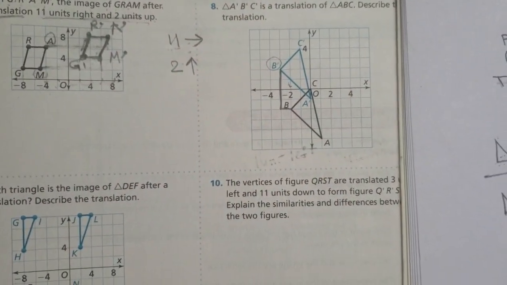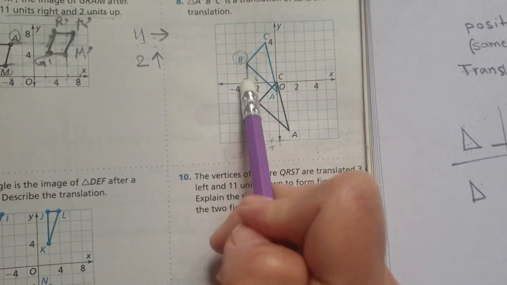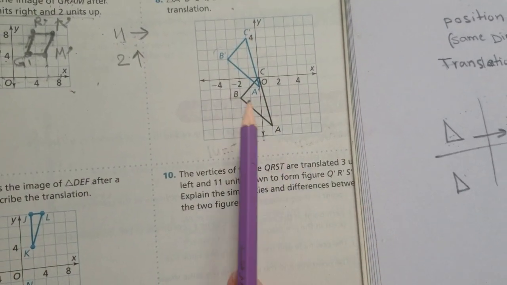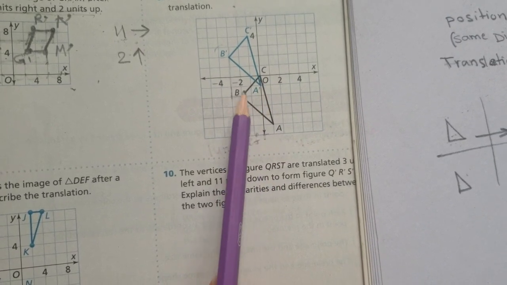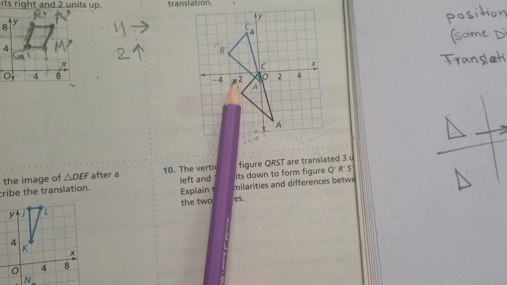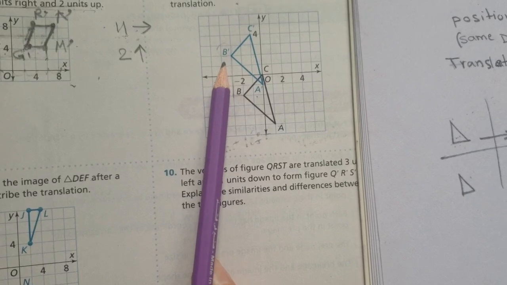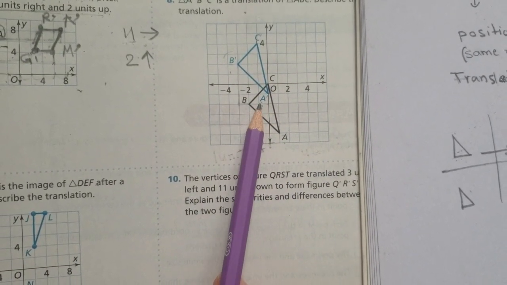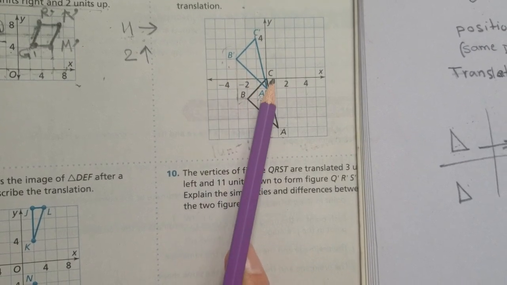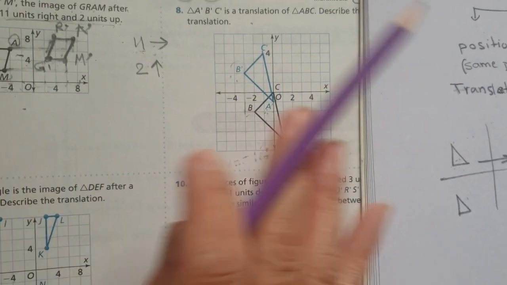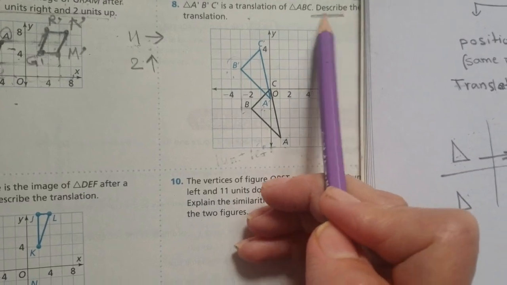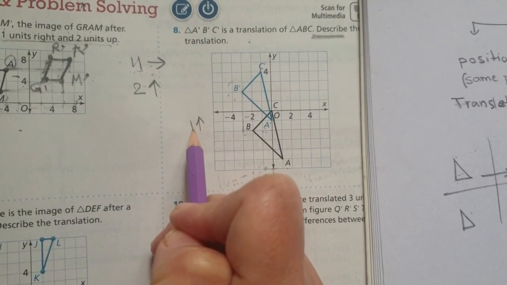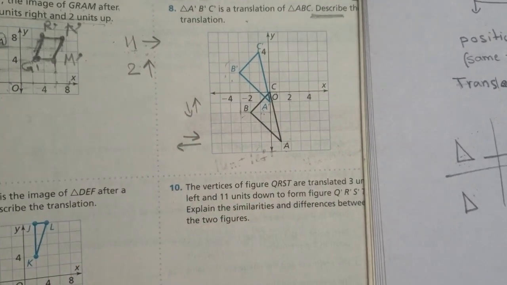The second kind of question, it's already here. I have this triangle ABC, and I have also a picture of this triangle. The image is A prime, B prime, C prime. We call it prime, the picture. So it's already here. It asks me to describe. Describe means how many units up or down, how many units left or to the right.